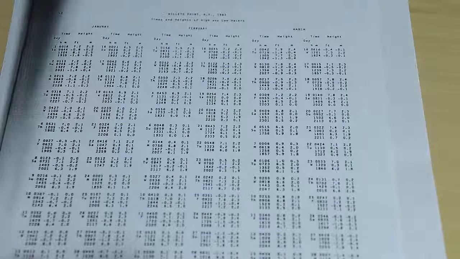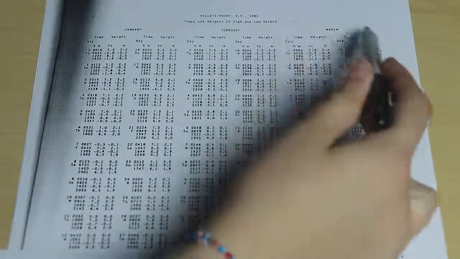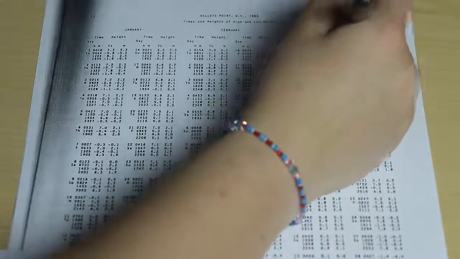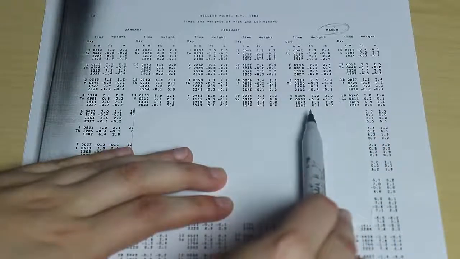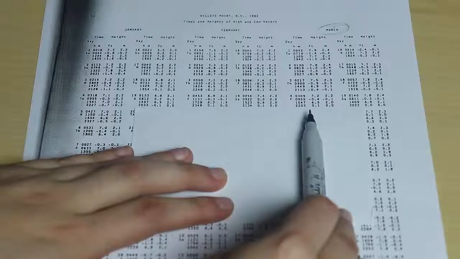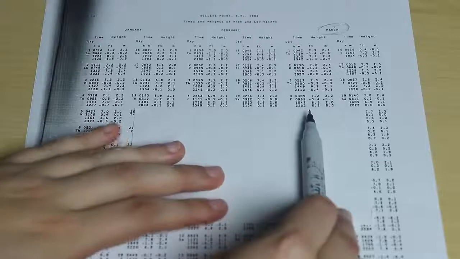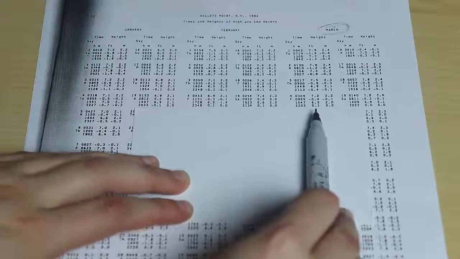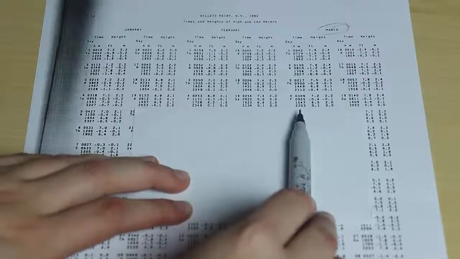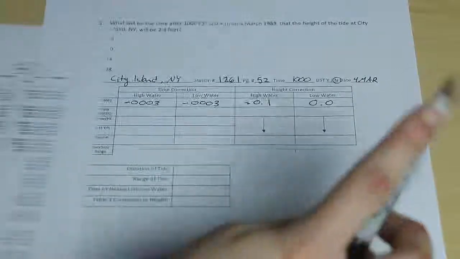So for our daily predictions, on this page, it is March 4th. So you come over here to the March column, and then you're going to come down to the 4th, which is right here. Our time listed was 10 o'clock, so we want times where 10 o'clock is between. For this problem, 10 o'clock is between 0955 and 1547. So we can go ahead and write those times on our sheet.